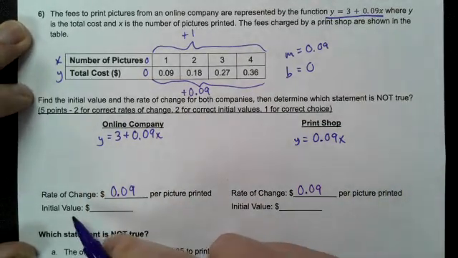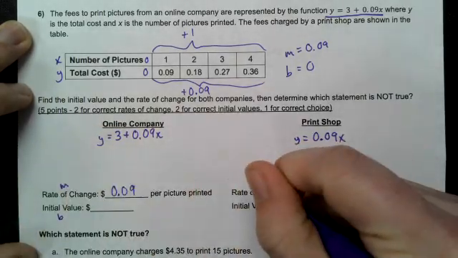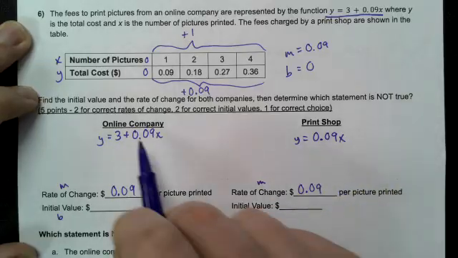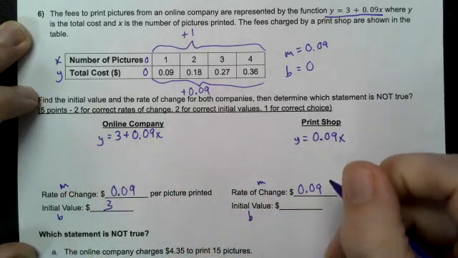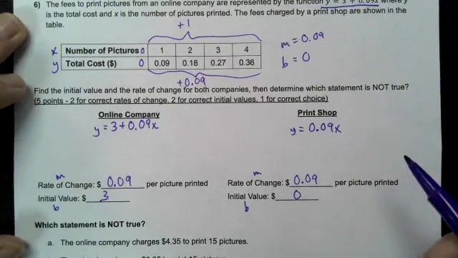And then the initial value, that's your y-intercept. So this is m, this is b. M is slope, b is y-intercept. The online company would be a 3. The print shop would be a 0. It doesn't have any. You could put plus 0, but it's not necessary.